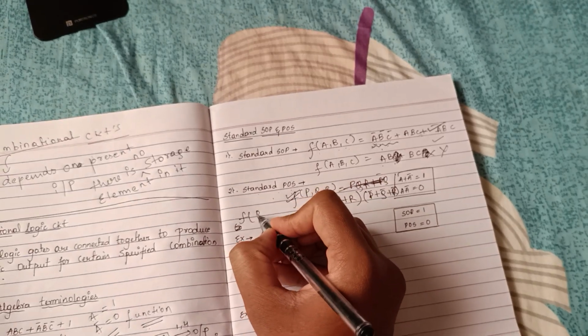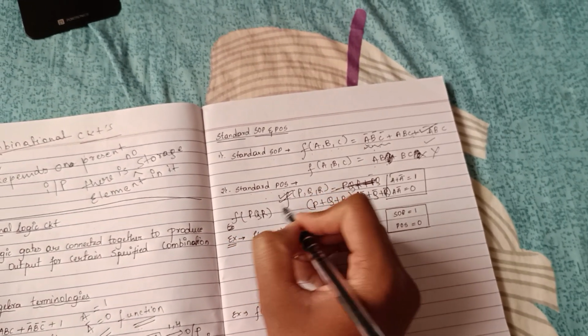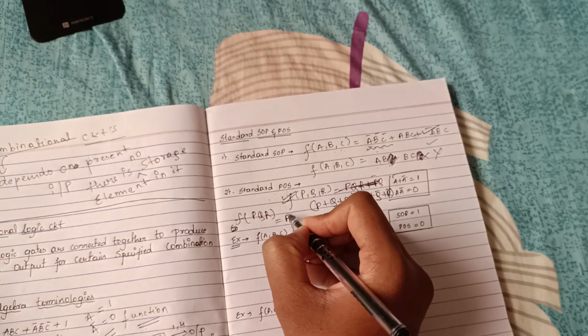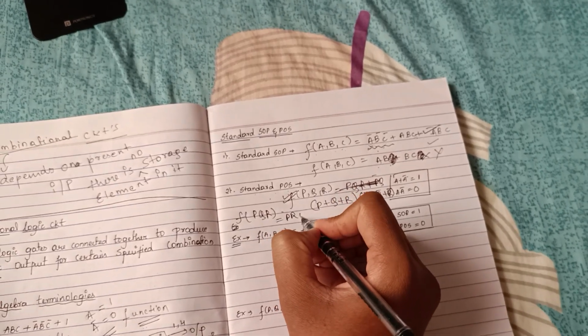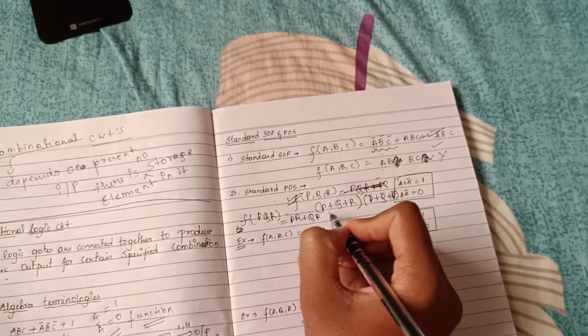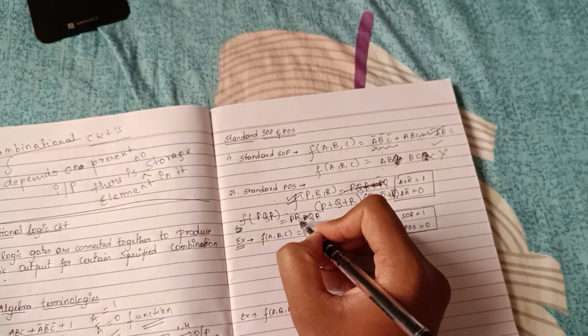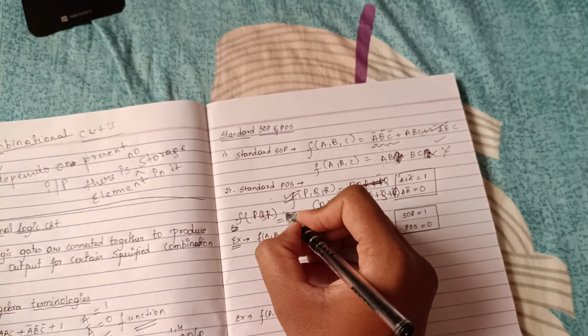Not a standard form means the example is F of P Q R is equal to, no, I made a mistake again. It happens with everybody.